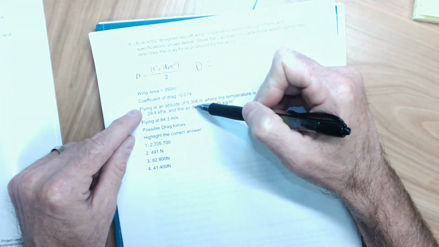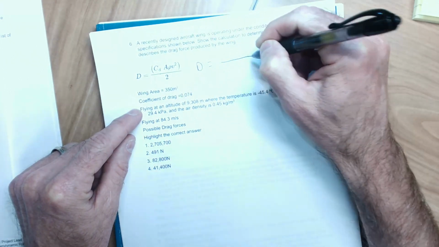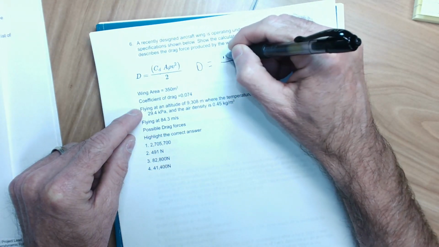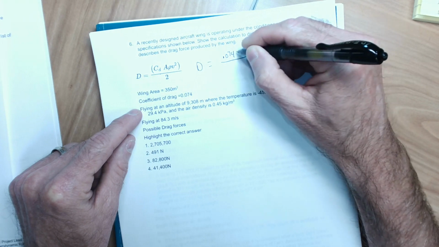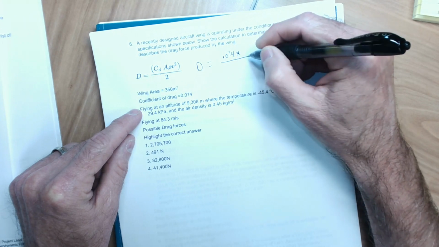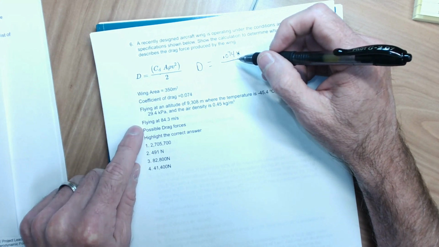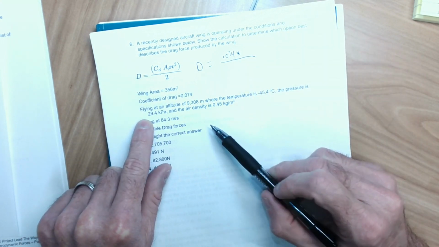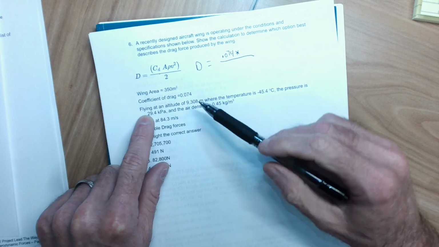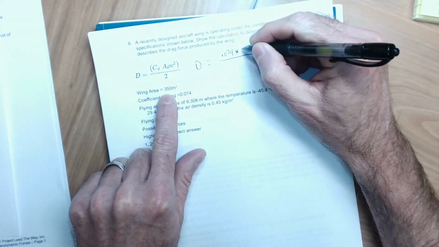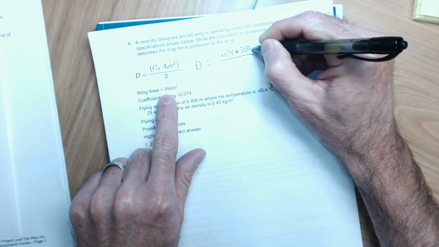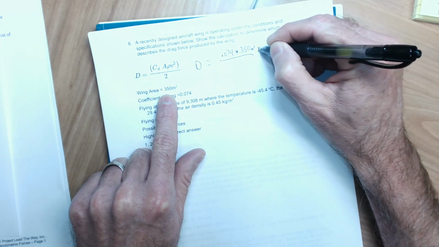So I'm going to look down here and find my value for CD, and I'm going to write it in. So I'll put 0.074 like this, okay? We need to multiply that by our area. So I'm going to look down here and find where I see area. Flying at an altitude, we got our pressure. Oh, our wing area is right up here, 350 meters squared. So I'm just going to write that.